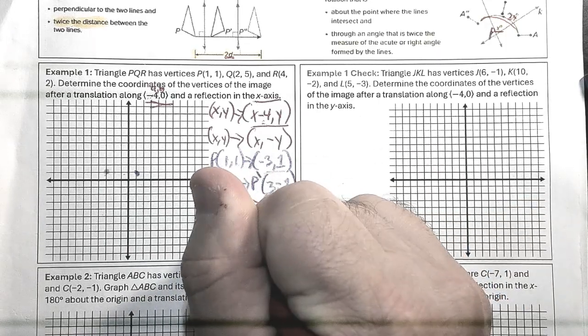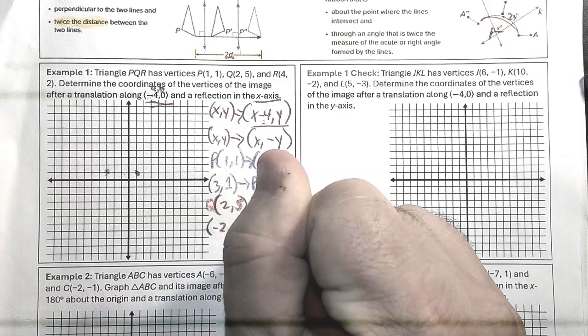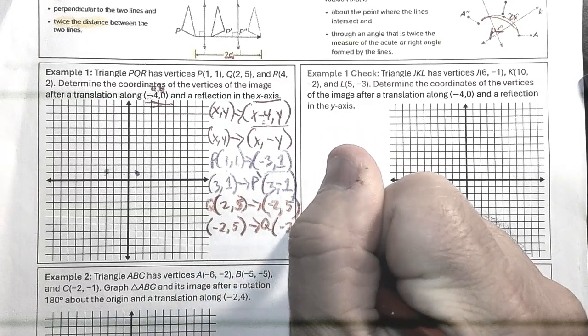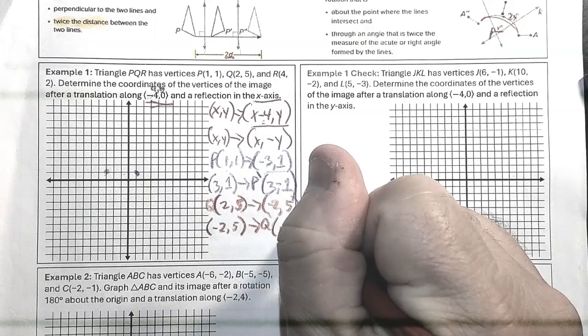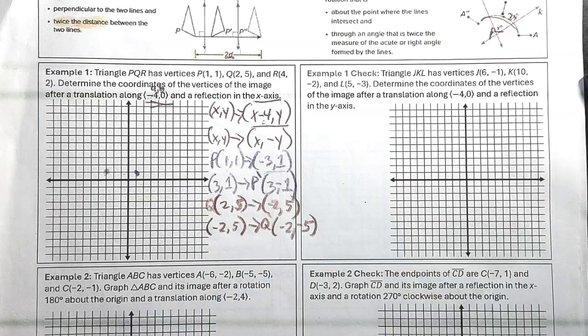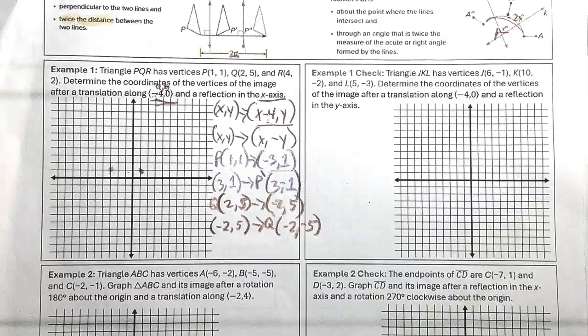So negative 2, 5. So Q prime, our x stays the same, negative 2, but our y changes to negative 5.